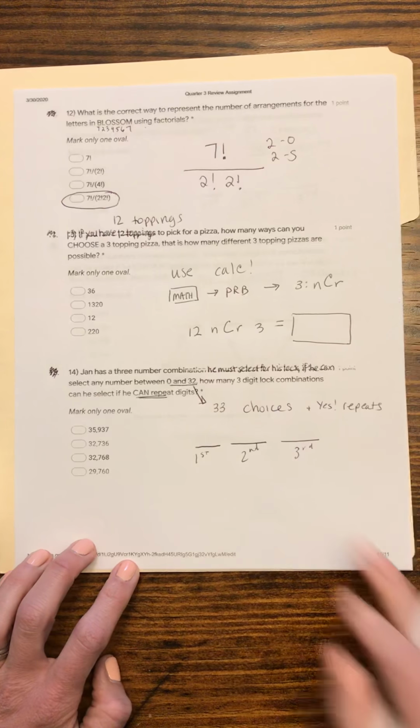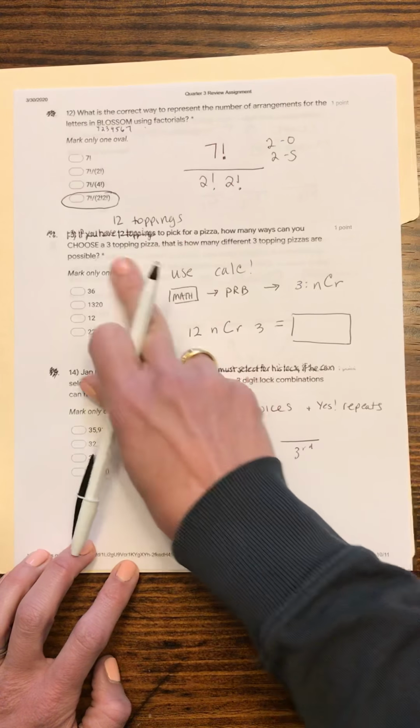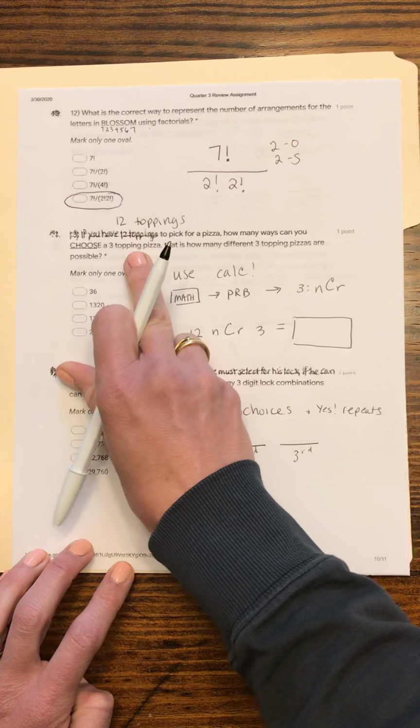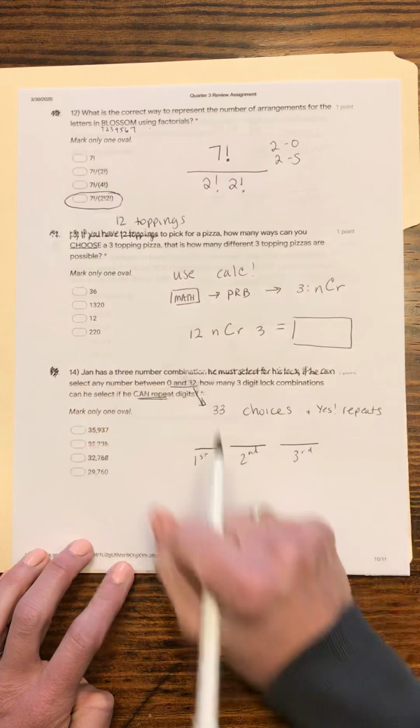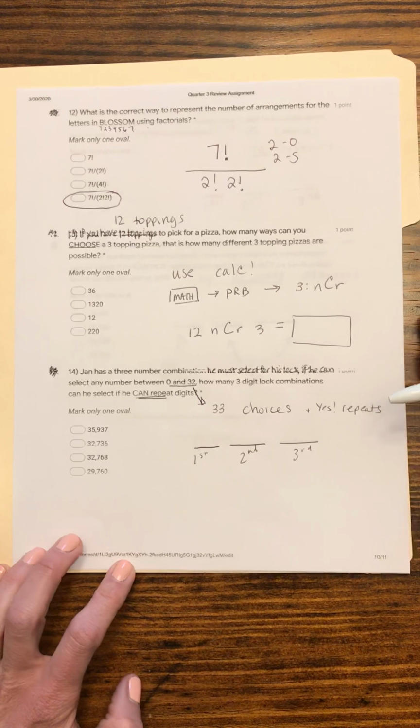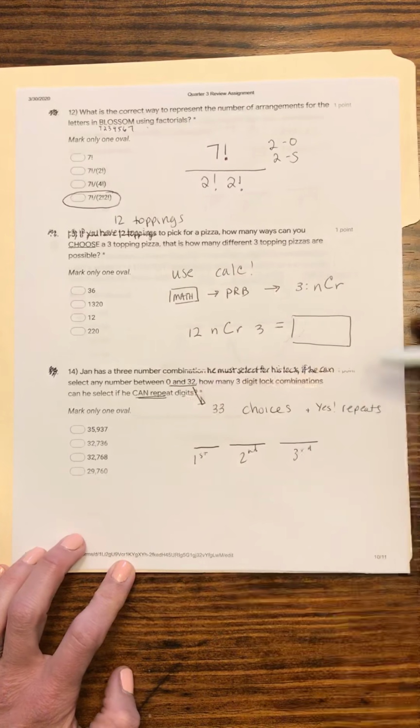Number 13 says, if you have 12 toppings to pick for a pizza, how many ways can you choose, and choose is important here, a 3-topping pizza? That is, how many different 3-topping pizzas are possible? So that's when we have to use a combination. So we use our calculator for this.